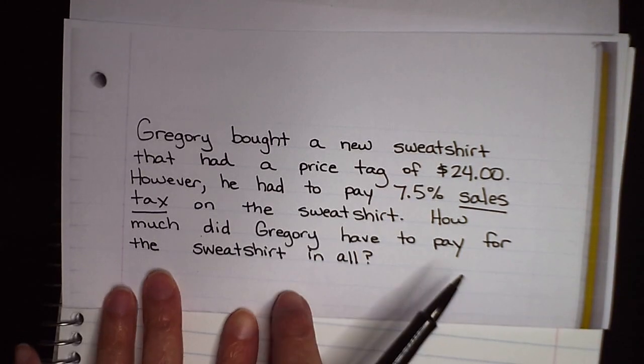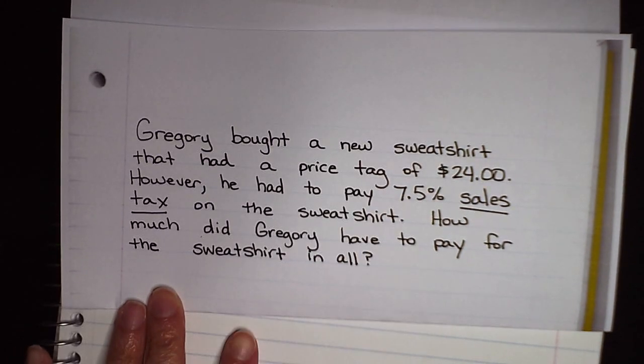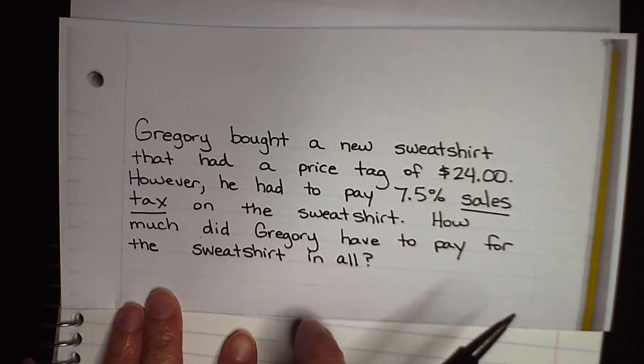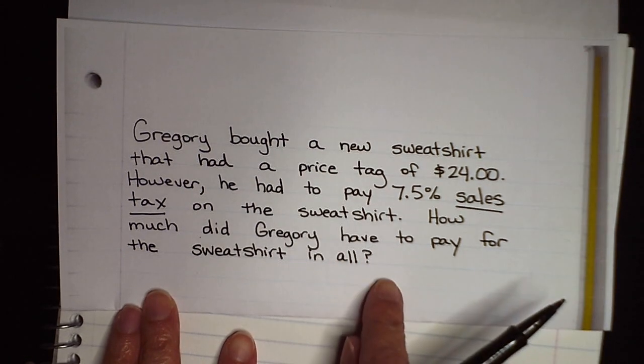This question here again. Gregory bought a new sweatshirt that had a price tag of $24. However, he had to pay 7.5% sales tax on the sweatshirt. How much did Gregory have to pay for the sweatshirt and all? I want to talk about one other way you might have thought about doing this.